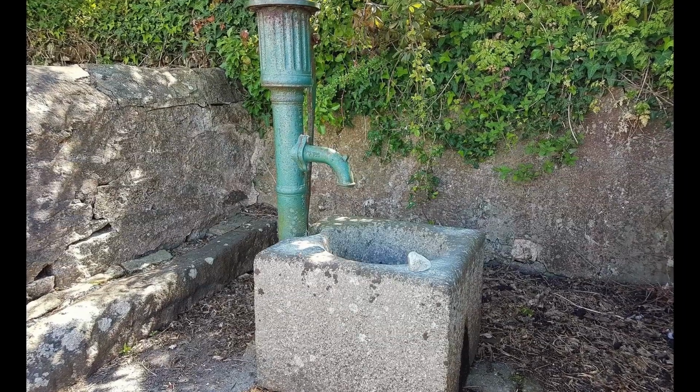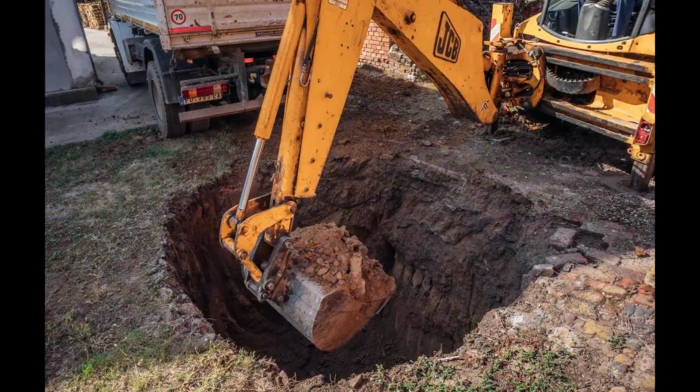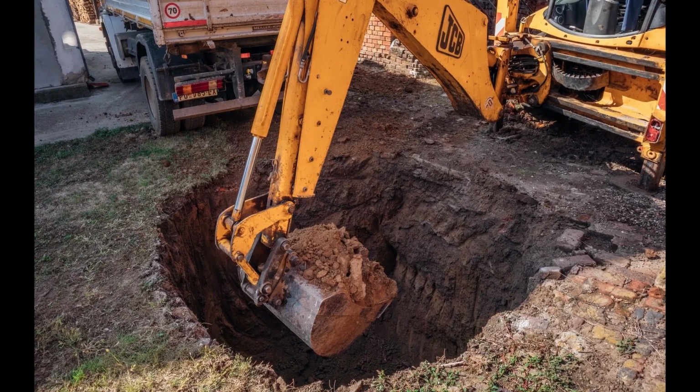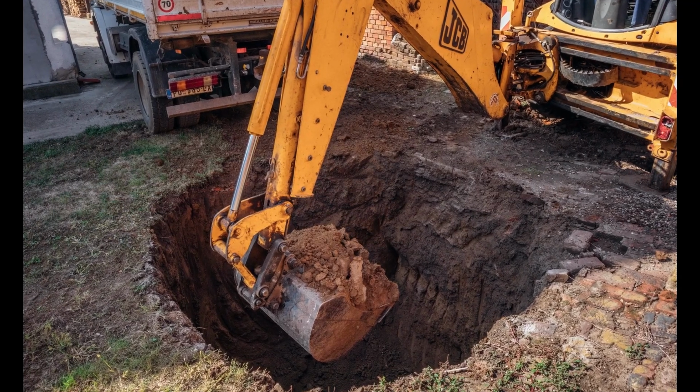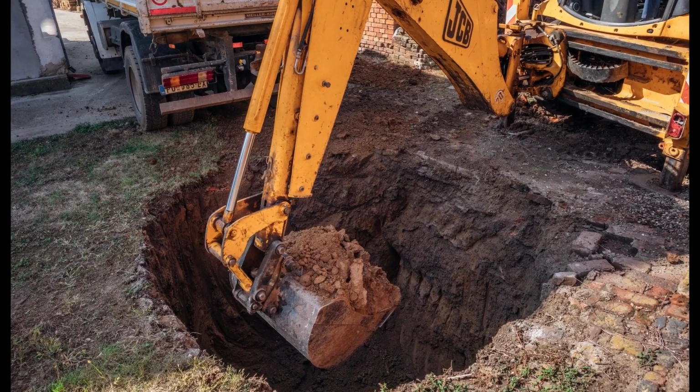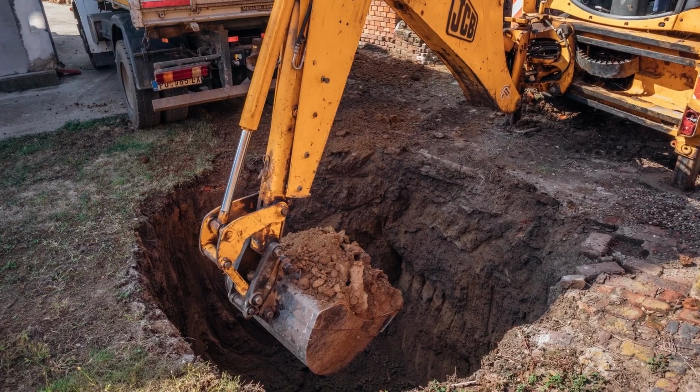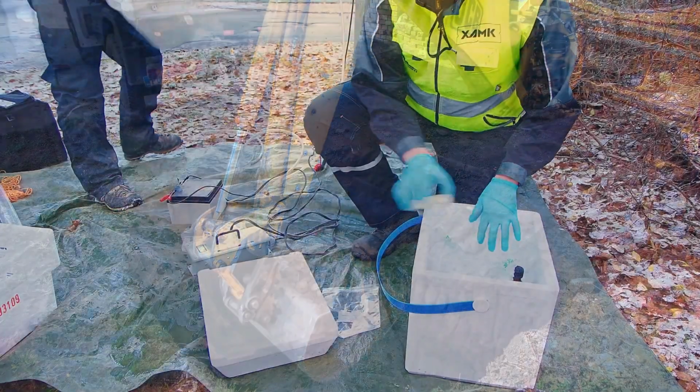Samples can also be taken from the groundwater that fills the trial pits made when investigating contaminated areas. The reliability and representativeness of the results should always be assessed when taking samples from such points.